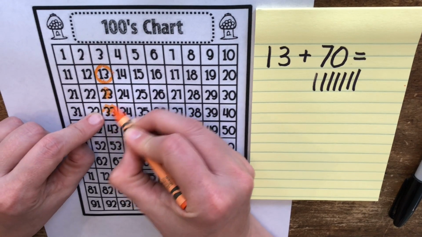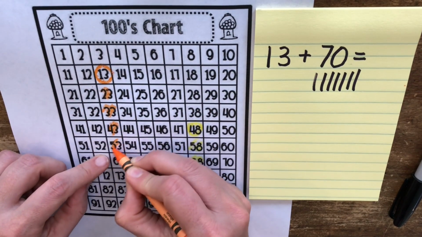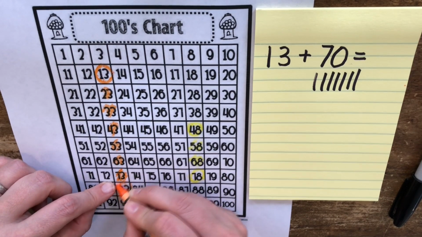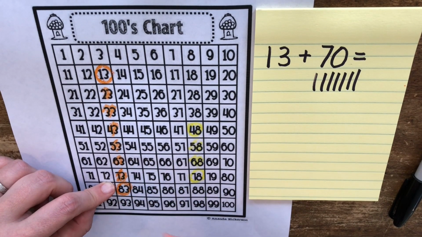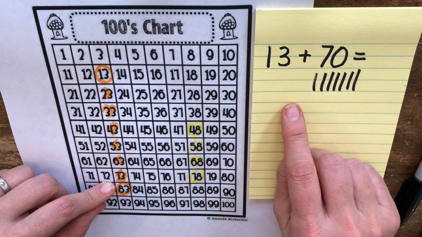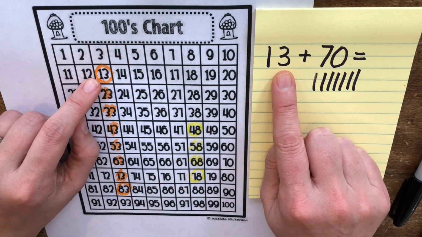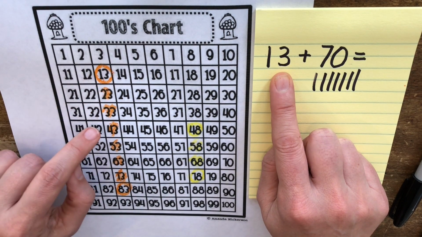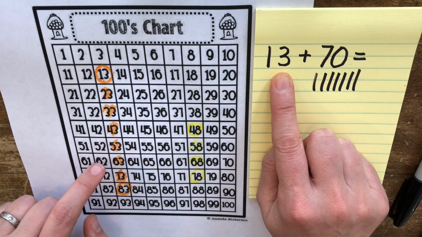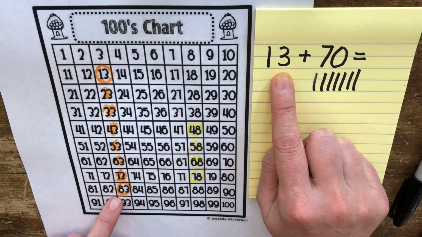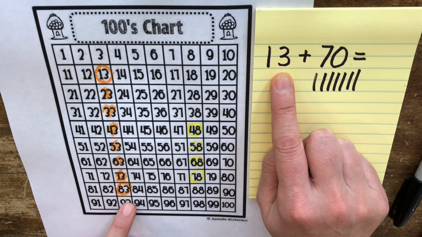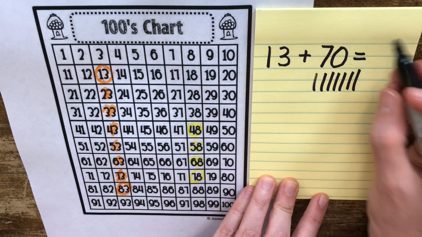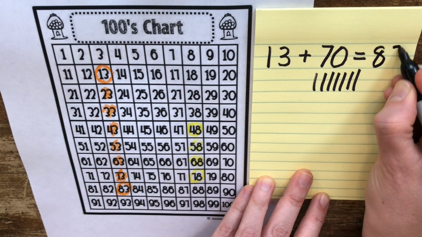1, 2, 3, 4, 5, 6, 7. All right, my friends. Let's count it again. Here we ready? So 13, and we got to do 7 tens. Ready? 13, 23, 33, 43, 53, 63, 73, 83 is our sum. 83 is our sum of 13 plus 70 equals 83.